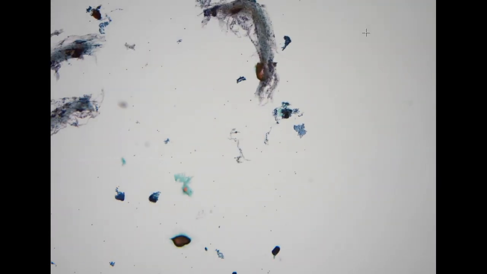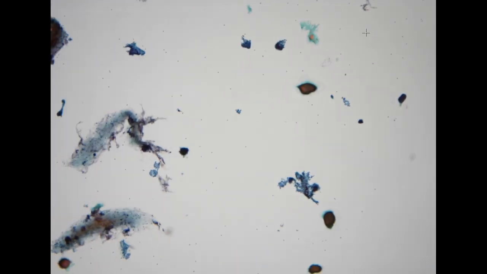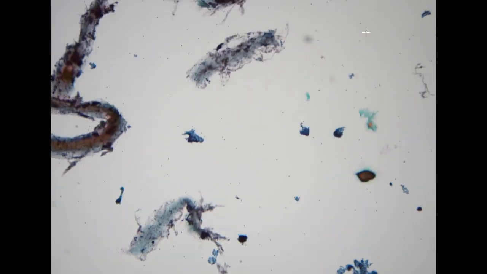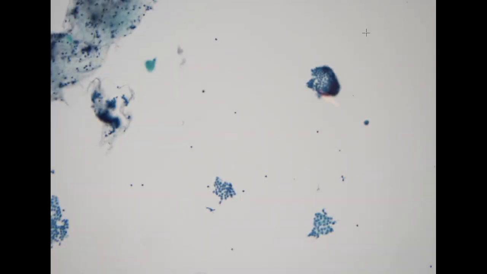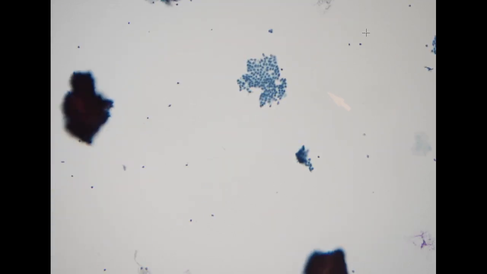So let's move to fine needle aspiration. We have two very classic thyroid cases. The first case, on low power, we only see scant, thick colloid in the background. The cellularity is high, and we can appreciate a lot of cell fragments arranged in these abortive type of decapitated papilla and flattened sheets.